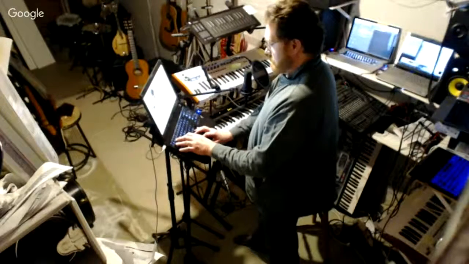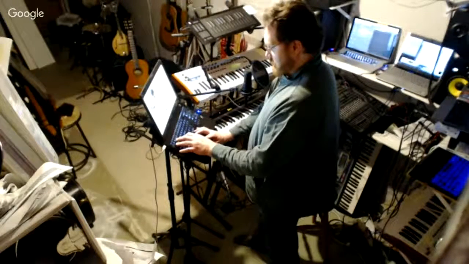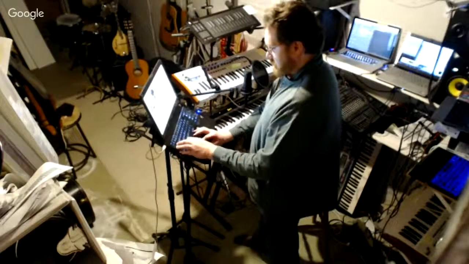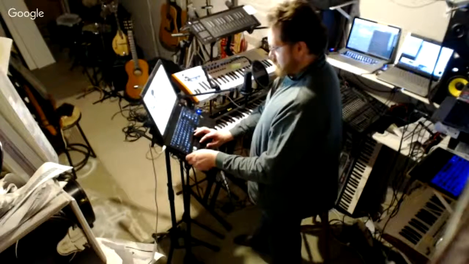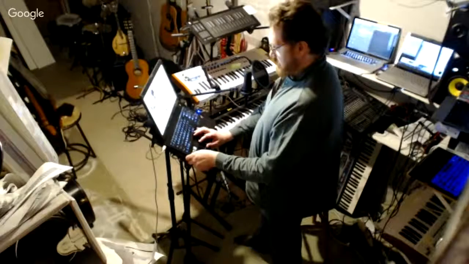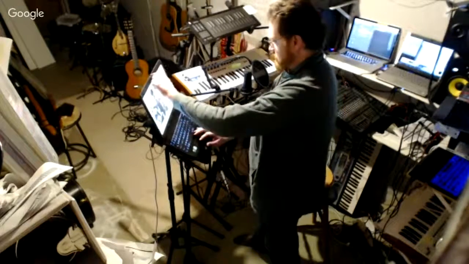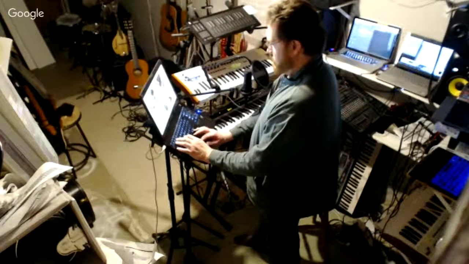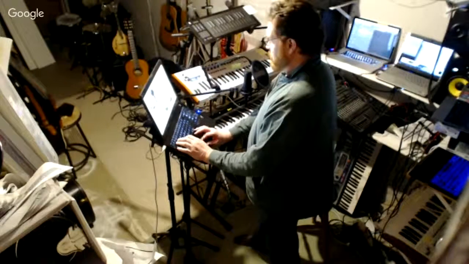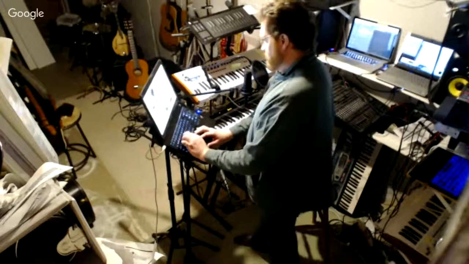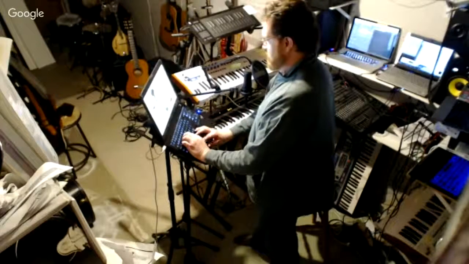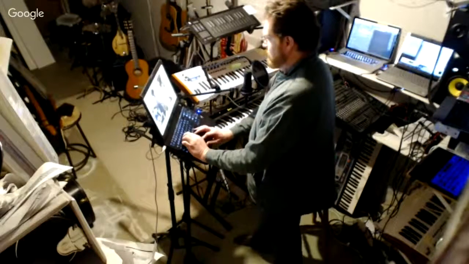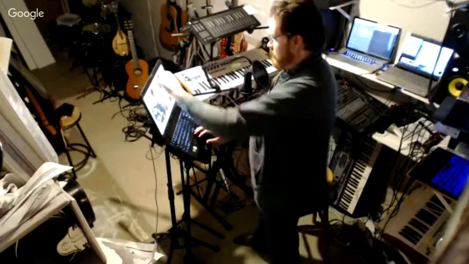So, let's see, device preferences, okay. Let's see if that does it. Nope. So we're trying to get it to cooperate with using these USB inputs instead of trying to use either that microphone or the one on here.